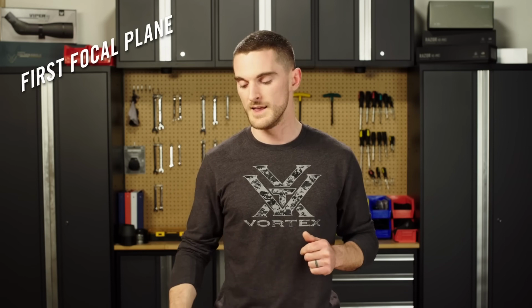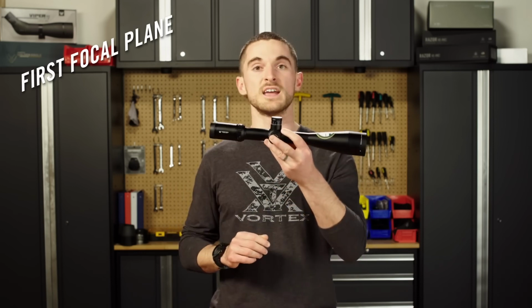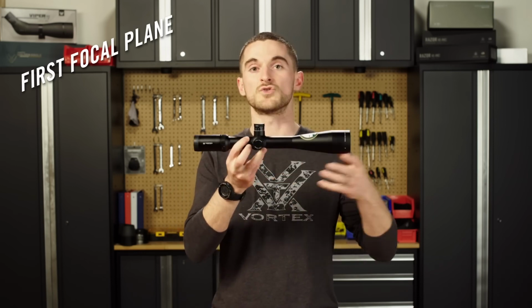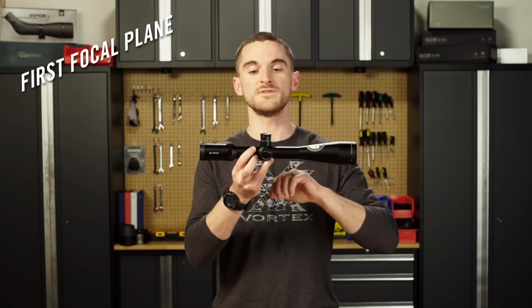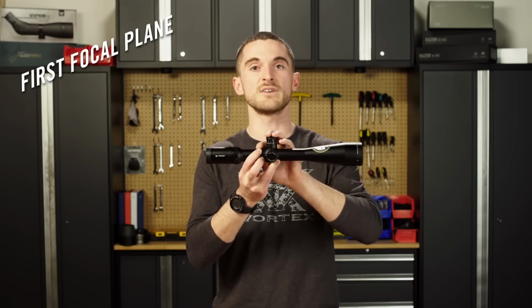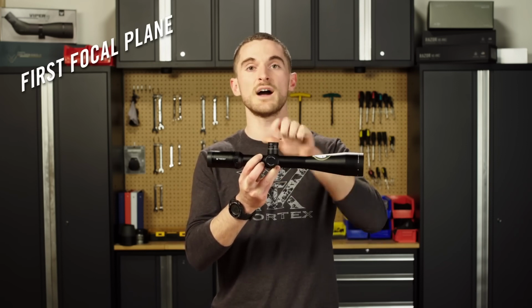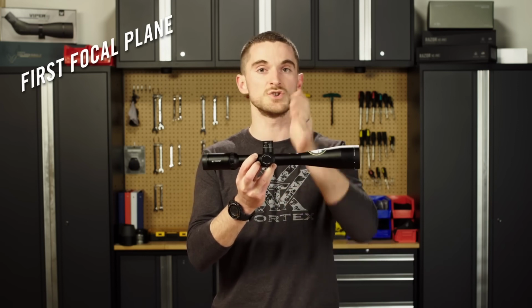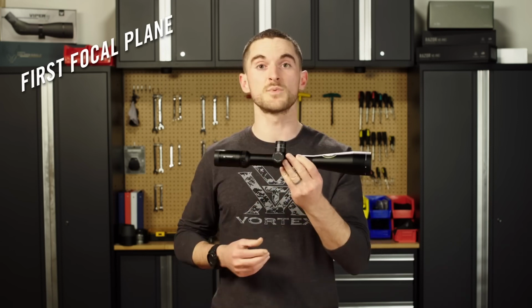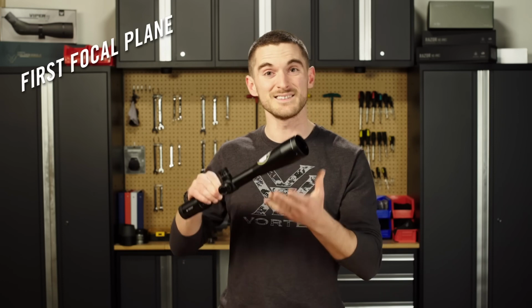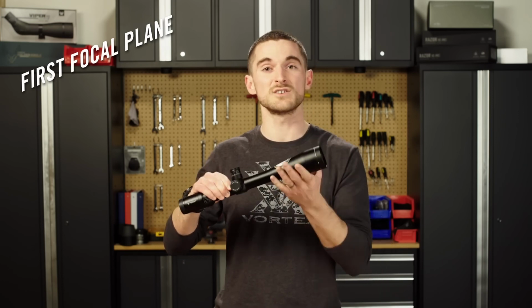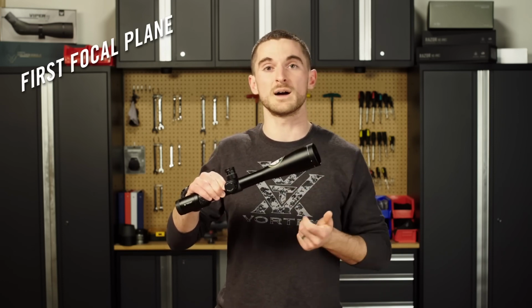Again, like we just said, with a second focal plane reticle, like the one we have in the Viper HST here, for example, a great 6 to 24 by 50 scope with tall exposed dialing turrets that can dial you out to long range, you can just shoot off that center reticle. This scope works excellent at long range. And since it's second focal plane, it's actually a little bit cheaper than the first focal plane options too.